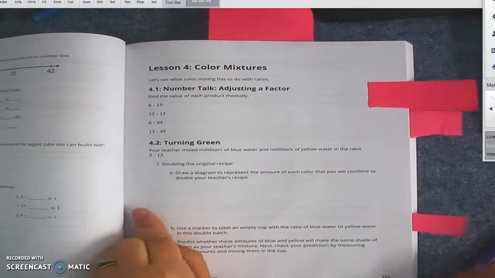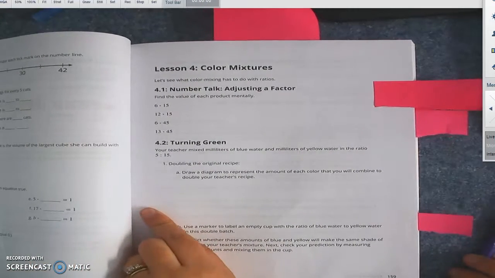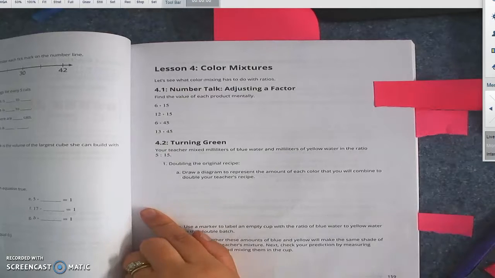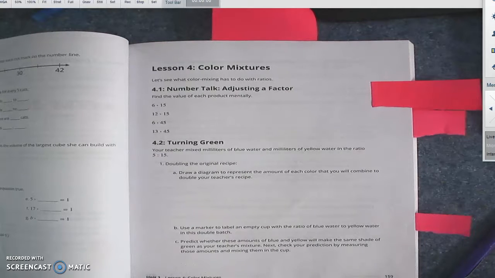So a couple of days ago we did this thing called turning green, and it said your teacher mixed milliliters of blue water and milliliters of yellow water in the ratio of 5 to 15, and then you needed to draw a diagram to show the amount of each color that would double my recipe.